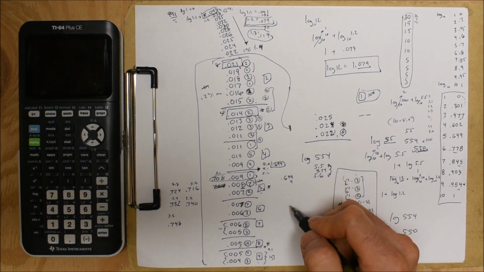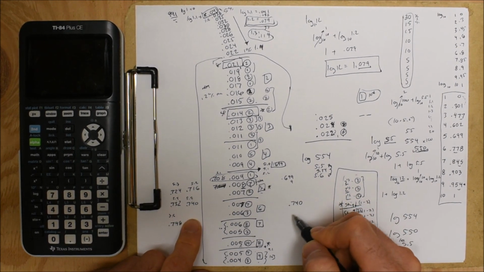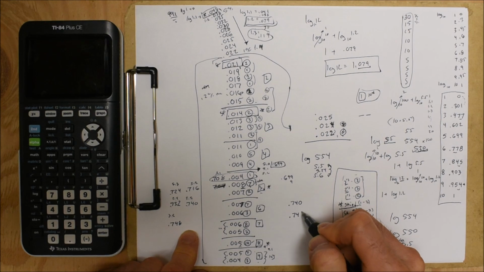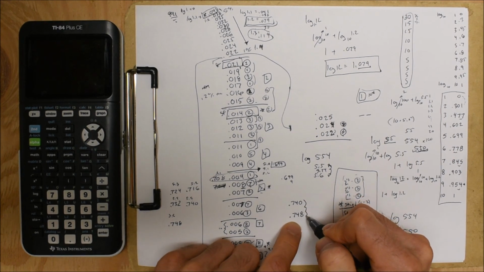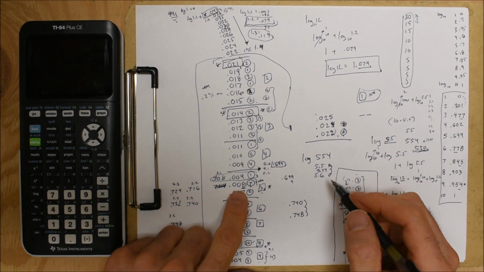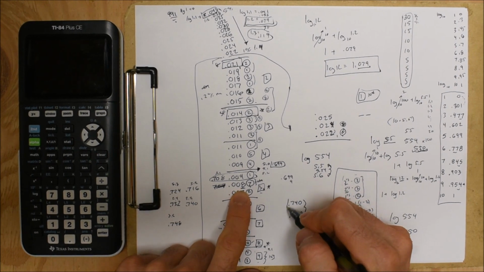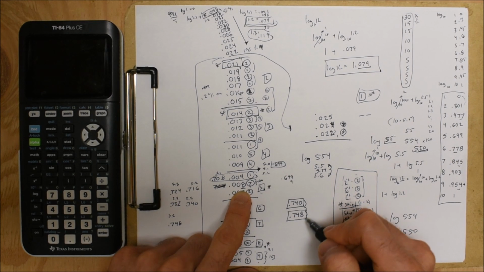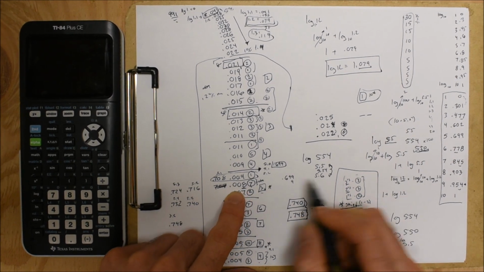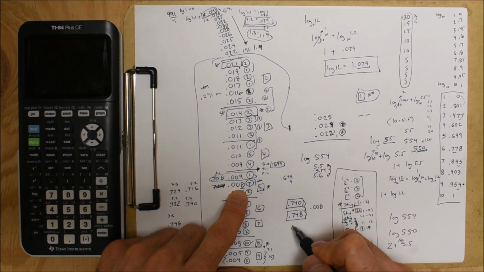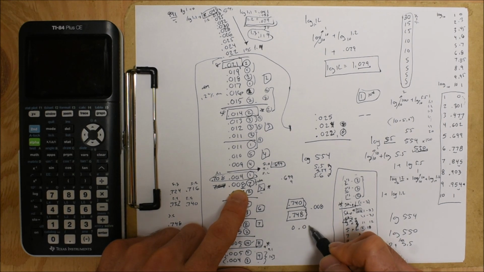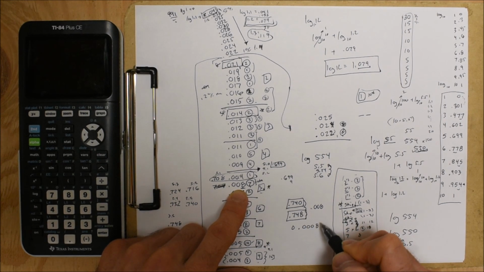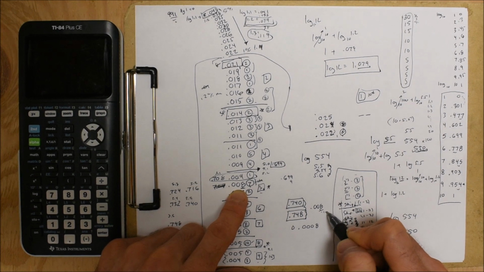Okay, so we know that 0.740 to 0.748. What's the difference between here? Oh, and we didn't even really need to do this. Well, no, we did, because we had to get at least this one and then this one. And then the difference between here, well, it's 0.008. And there's 10 of these. So our change is actually 0.0008. You have to divide this by 10.